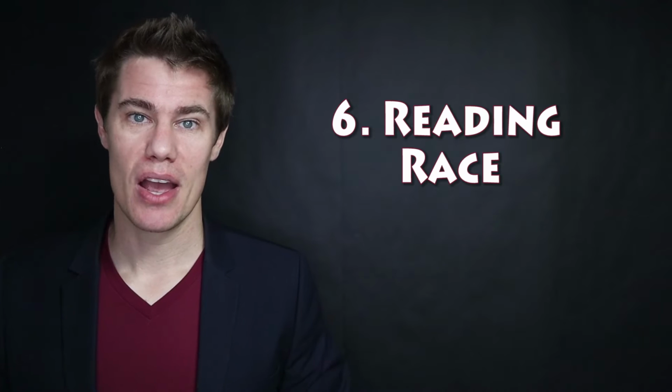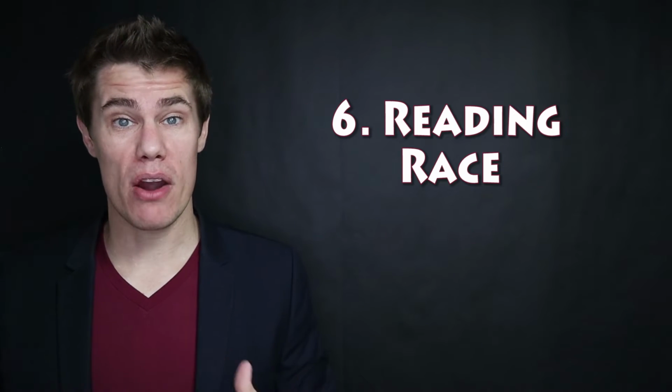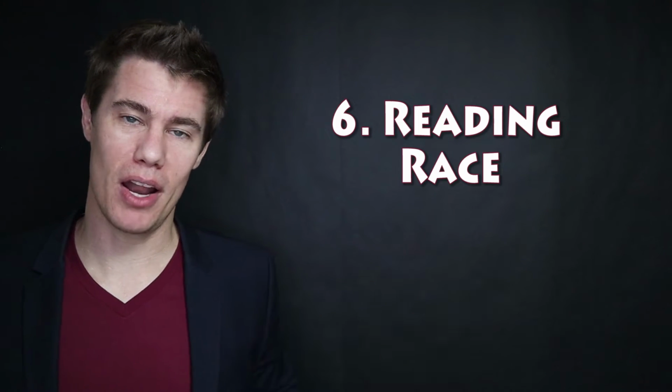Number 6, reading race. Pair the students up and let them line up against the wall. On the other side of the class, you're going to paste strips of text from the story, or if it's lower level students, just words. Then you give them a list of questions. The students have to alternate by running back and forth, asking a question, running forward, looking it up, and then running back and giving their answer to their partner. The first team done wins.